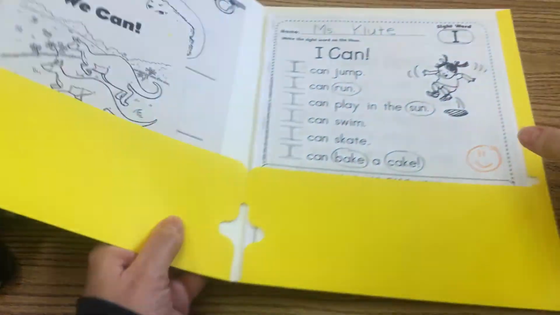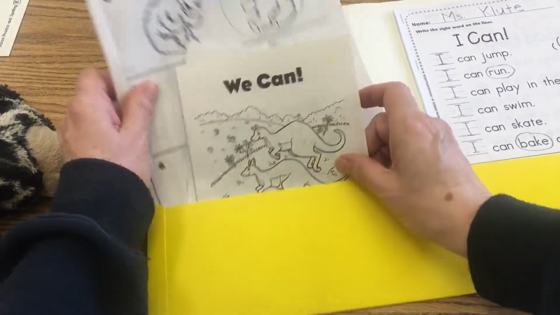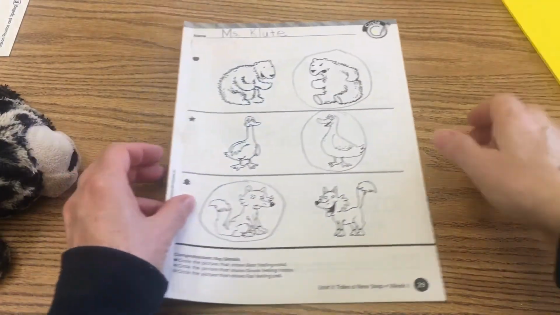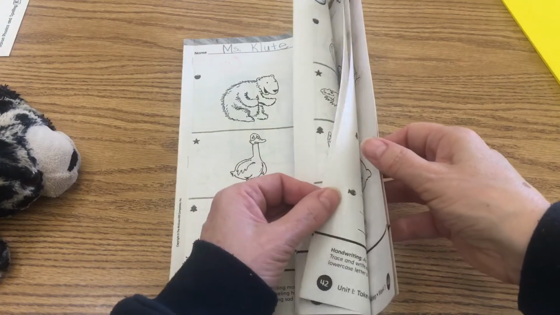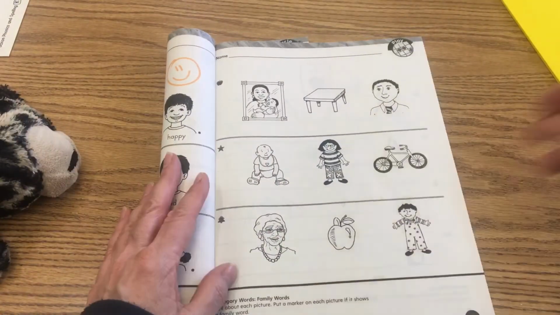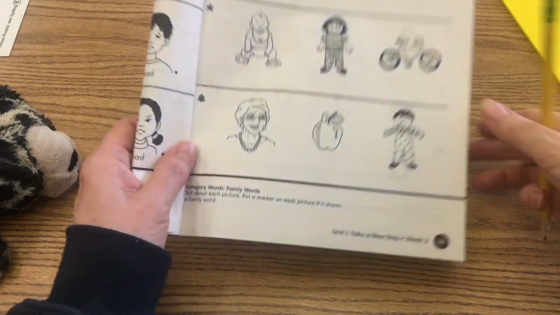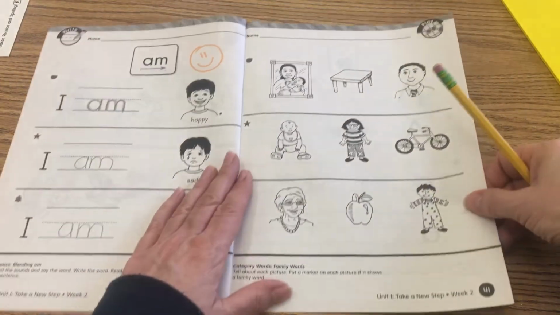All right, so open your folder. You are going to pull out right here your Wonders worksheets, and we'll soon get there, but we'll be working with our letter A, short A sound. But first, this is something that's really fun for us. We are going to look at the pictures here. We're on page 41, so find page 41. It's right opposite the word "am" that we did yesterday.